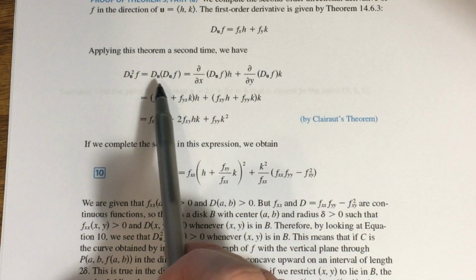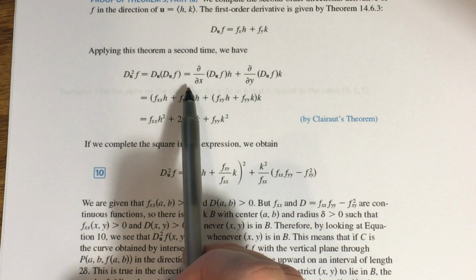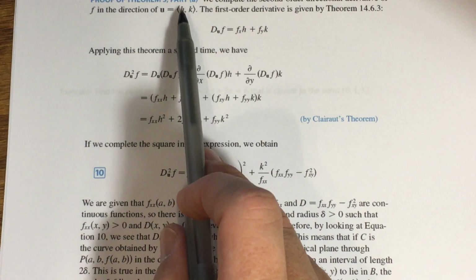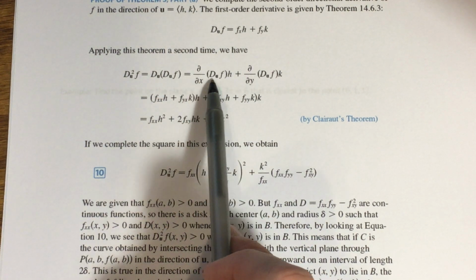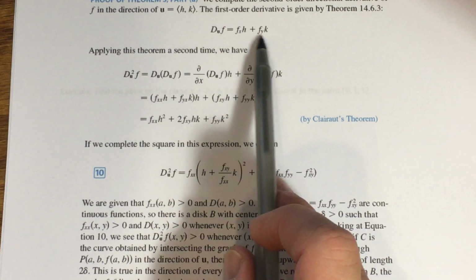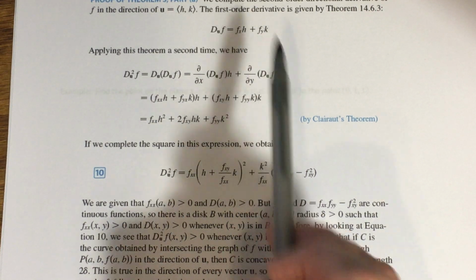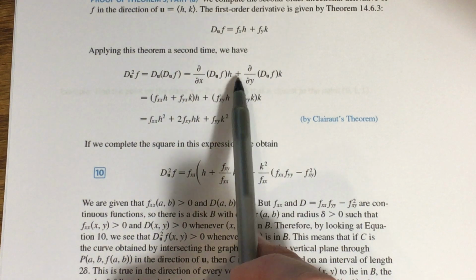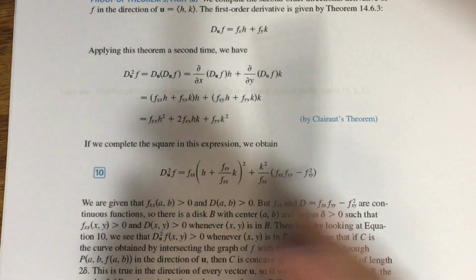Well, I would have to take the partial of this function with respect to x, multiply it by the first component of u. So that would look like this. h is the first component of u. And then I want to differentiate this partial derivative with respect to y and multiply that by the second component of u. Add those results. Okay, that's all fine and good.